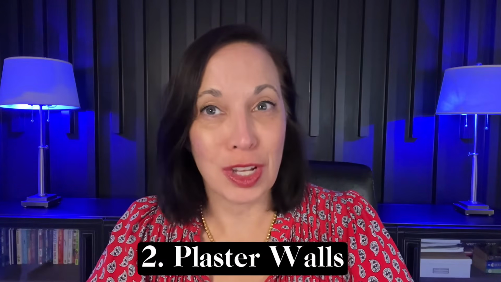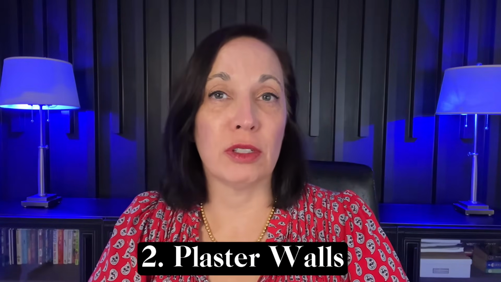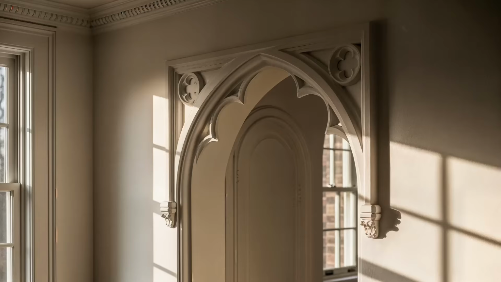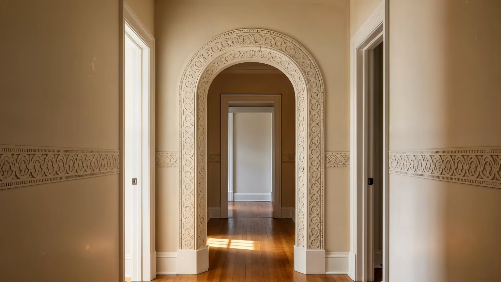The second interior feature are plaster walls. So the walls in Tudor Revivals are often finished in smooth or hand-applied plaster, which has usually been left uneven or kind of deliberately imperfect in order to catch the light and mimic the original handmade textures of historic construction. Occasionally too, you'll also find plaster relief detailing above doorways and windows, subtly echoing the Gothic or Elizabethan motifs.